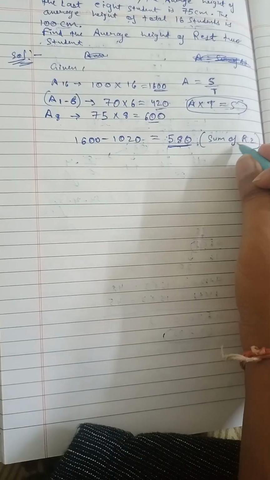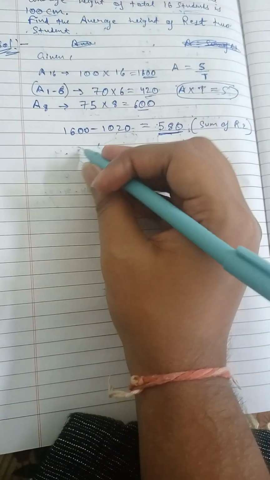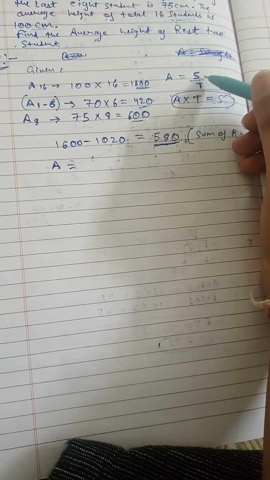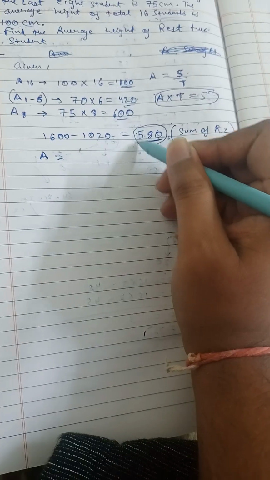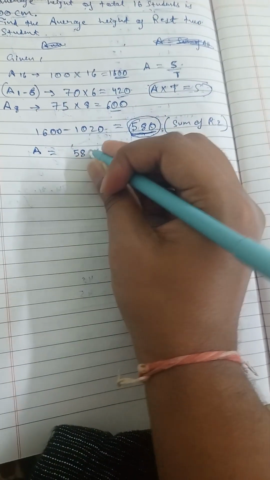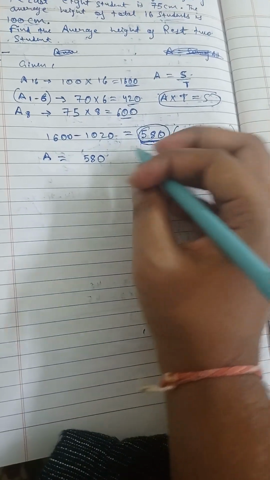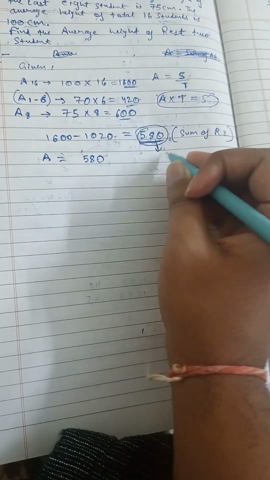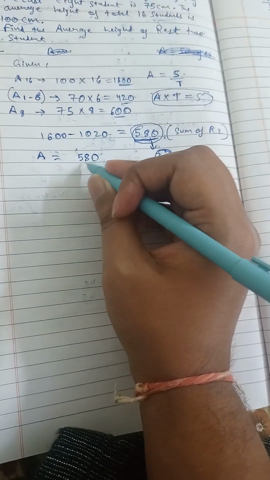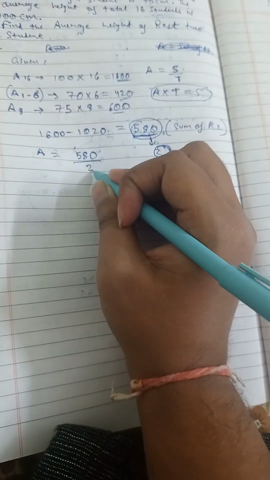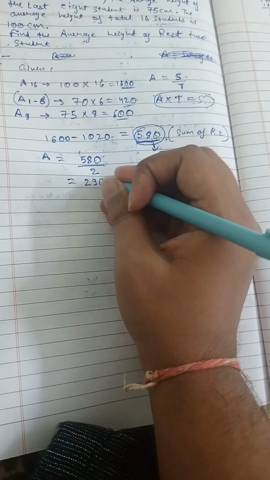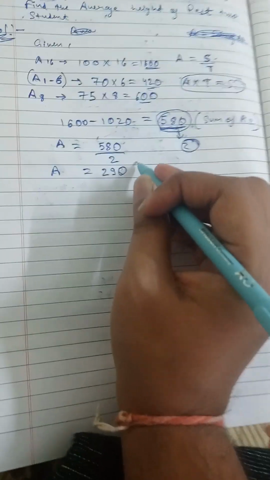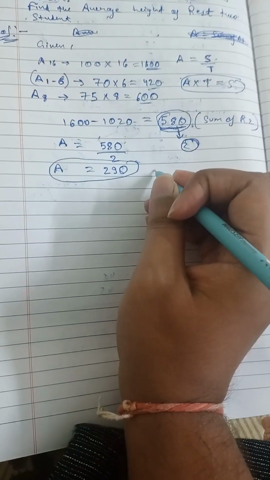So the sum of the remaining two students has come. To find the average, what will we do? Average formula is the sum of all numbers divided by the total number. The sum of the two students is this, so 580 upon the total number of students, which is 2. So it is 290. So the average of the remaining 2 is 290.